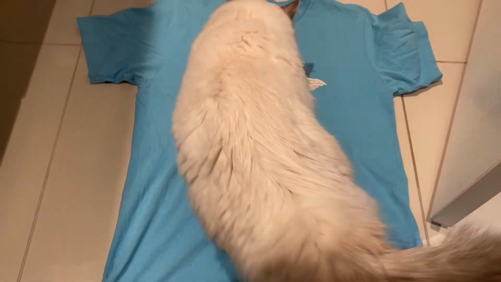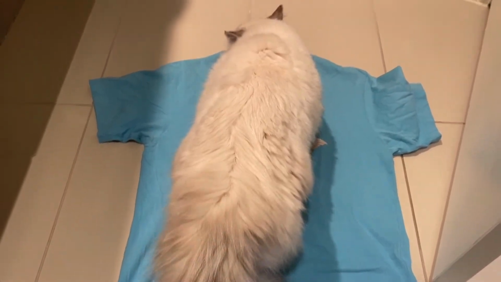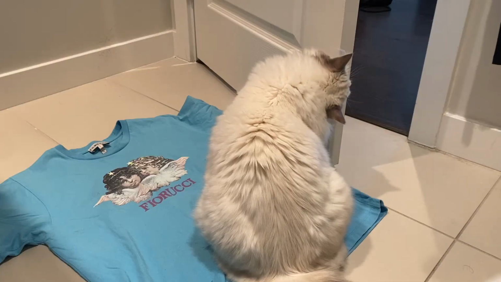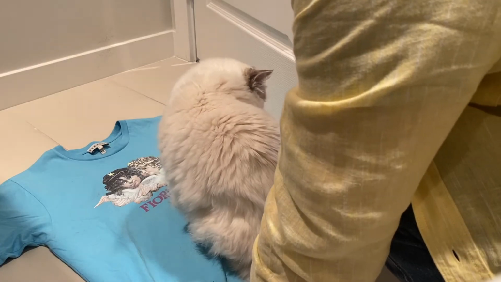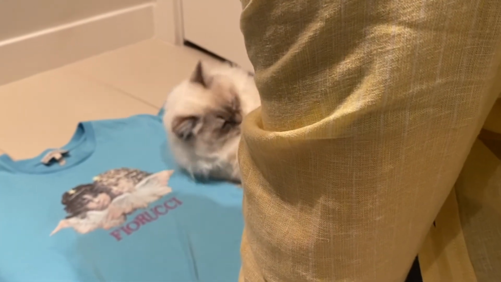So we have a visitor. She's definitely not gonna make this easy. All right, so this has taken an interesting turn. They never make it easy, do they? Oh, you're just gonna lay right on the top, aren't you? You're just gonna lay right there, and I'm not gonna be able to do what I'm doing.